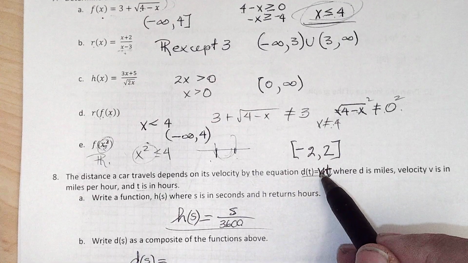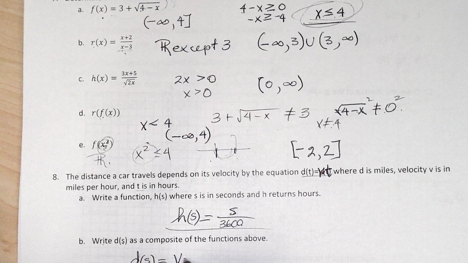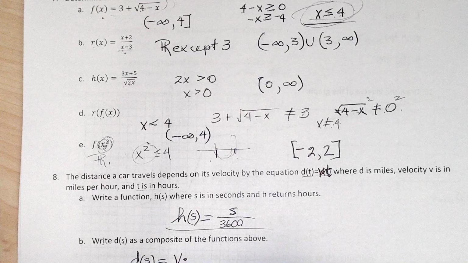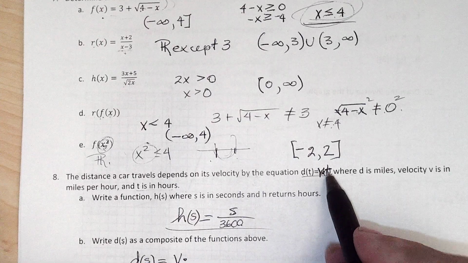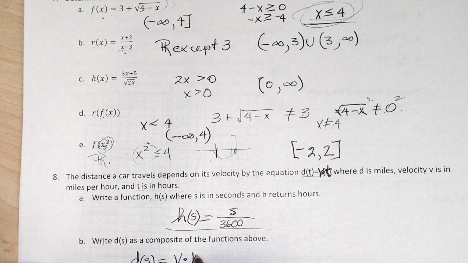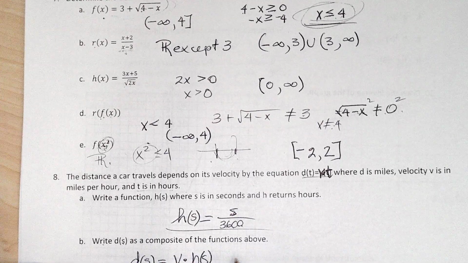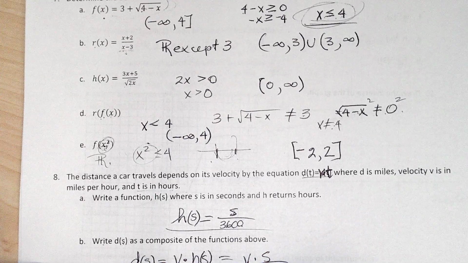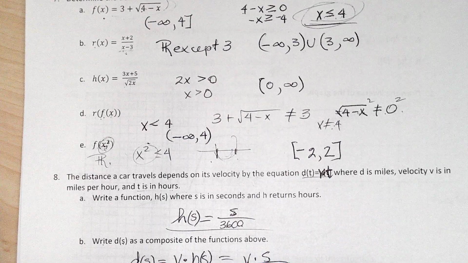Well, it's velocity times the time in hours, because the velocity was in miles per hour, so we have to convert the time from seconds to hours, so we have to go times h of s, which means v times s over 3600. The velocity times this number of seconds divided by 3600 converts it to hours times the velocity gives us the distance.